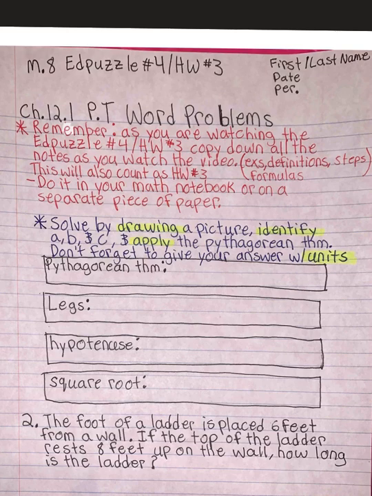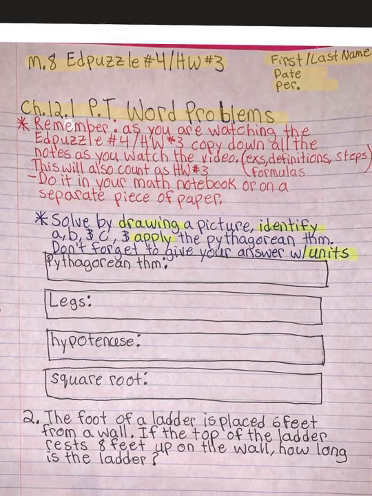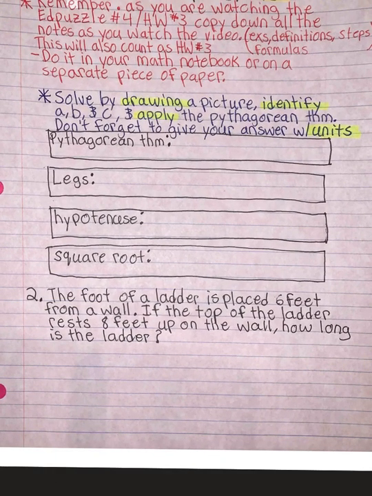Alright, so during today's Ed Puzzle, you guys are going to copy the notes as I go through the Ed Puzzle. So like we did last week, make sure you put the title and title your homework number 3. Also put your name, date, and period. If you don't, I will be taking points off because I need to know who's turning in the assignment. So please name, date, and period.